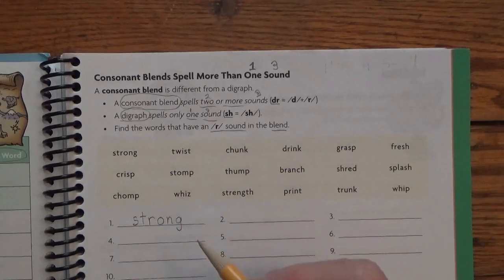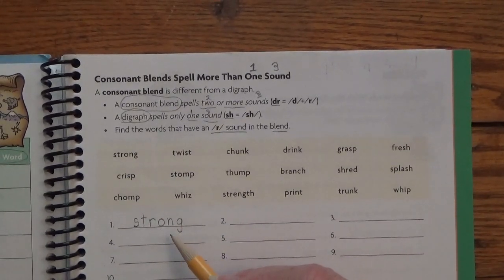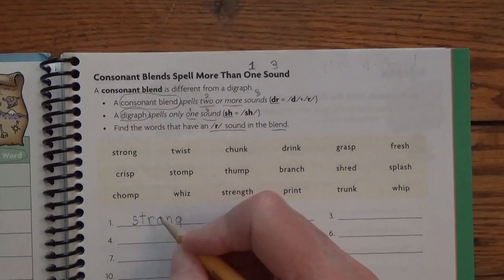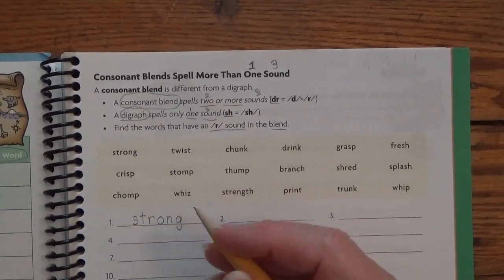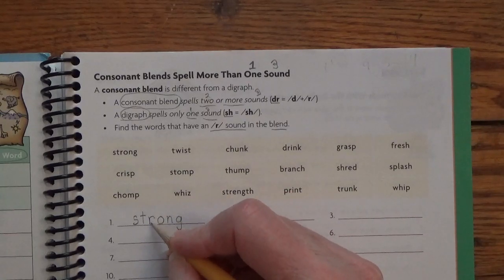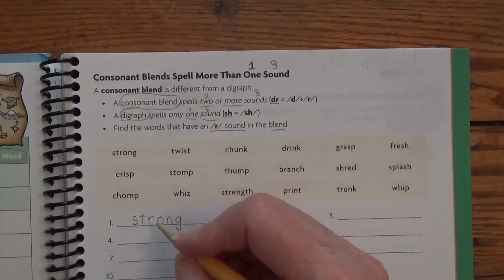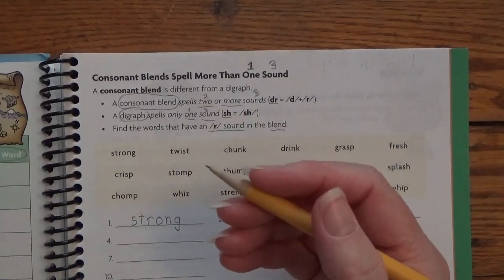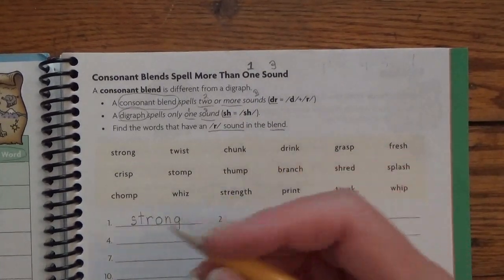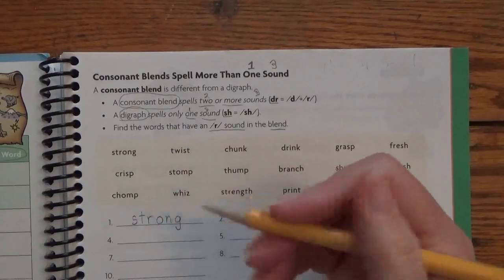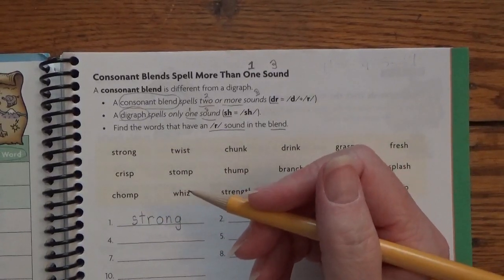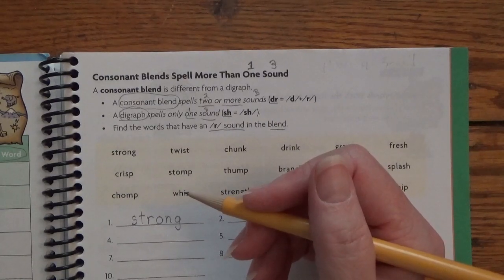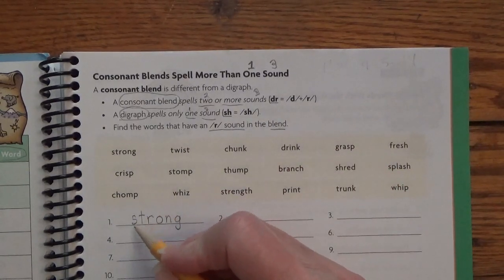S-T-R-O-N-G. Perfect. Did you notice when I was writing that I started all my letters at the top? Remember, when we're printing, all of our letters start at the top. If you're looking at your printing and you're saying, boy, I need to practice this, the easiest thing to do is see if you're making them from the top. If you're making your letters from the bottom, they tend to get sloppy and illegible, so you can't see what they are. So make sure you're starting your letters at the top.